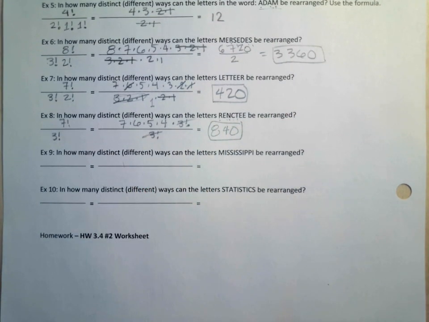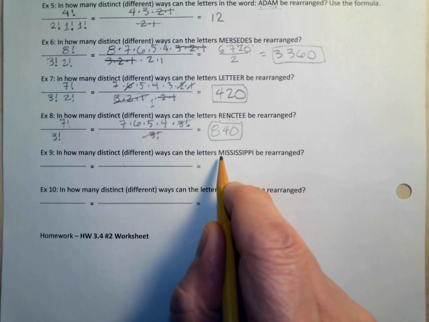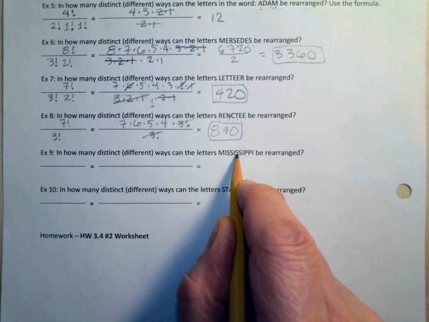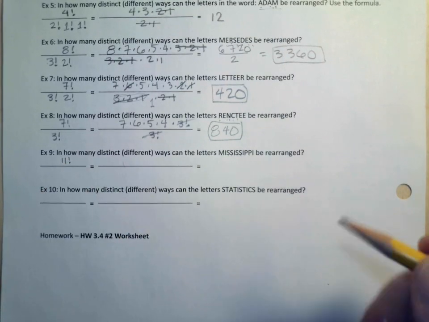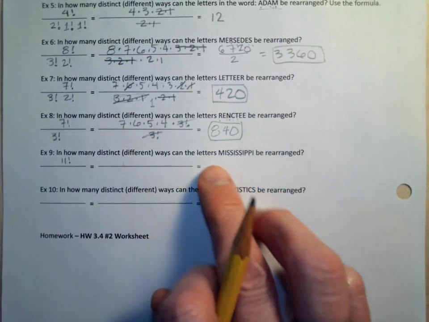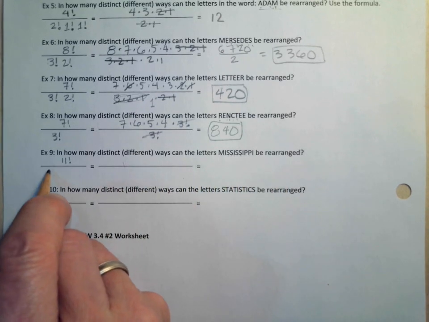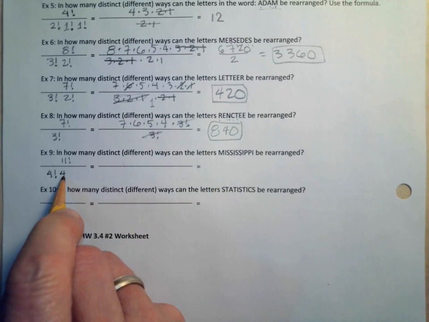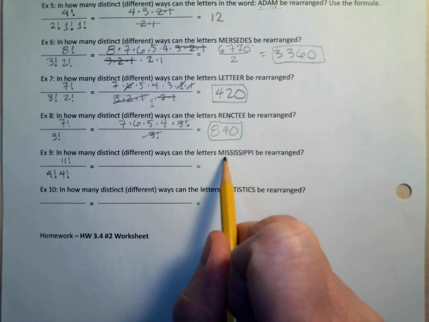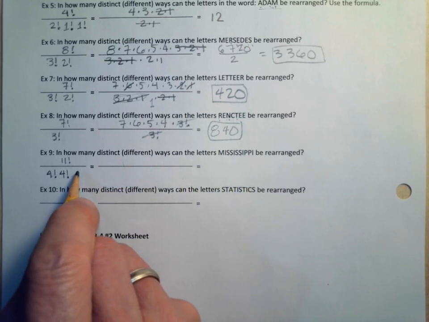All right, number 9. Mississippi. So pause your video and then try that one. All right, Mississippi. 1, 2, 3, 4, 5, 6, 7, 8, 9, 10. I think it's 11. 11 factorial. All right. M does not get repeated. I, 1, 2, 3, 4 I's, so that's 4 factorial. S, also 4 factorial. Done the I's and the S's. P's, the last thing, and there's 2 of those, so 2 factorial.